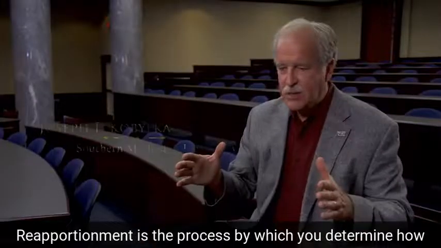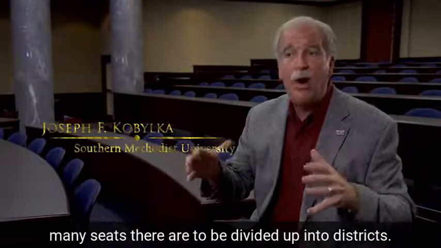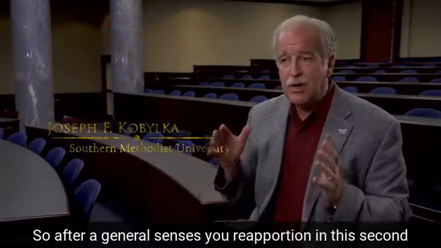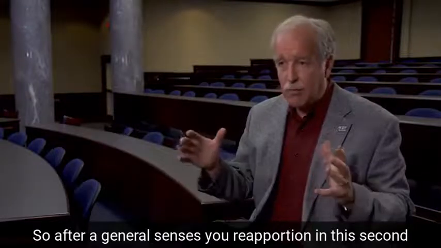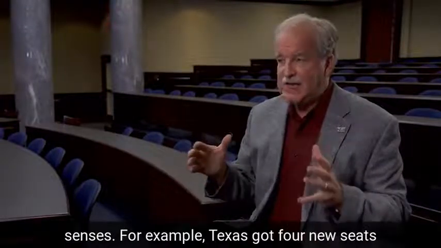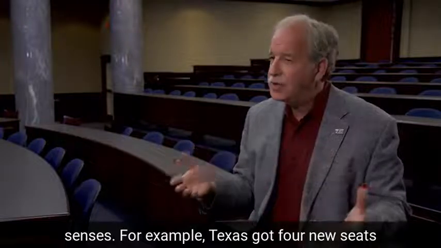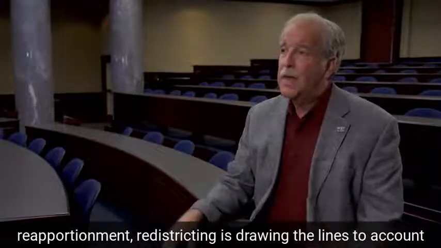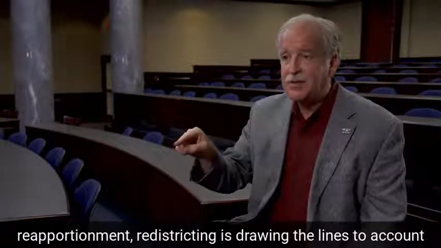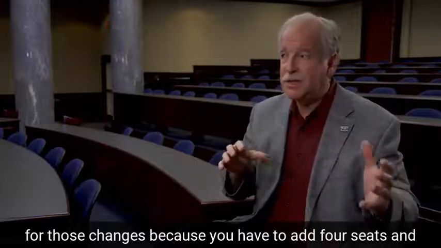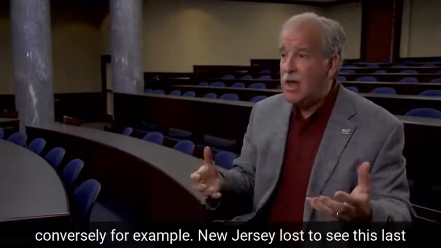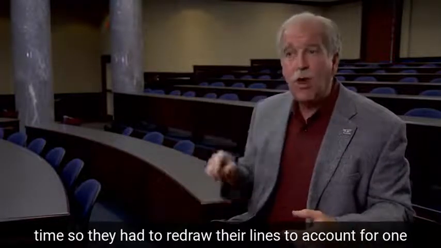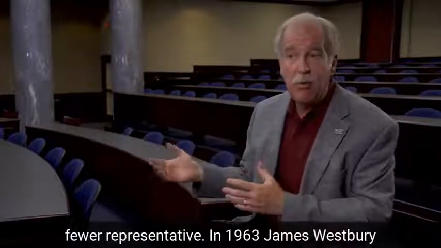Reapportionment is the process by which you determine how many seats there are to be divided up into districts. Okay? So after a general census, you reapportion. In this census, for example, Texas got 4 new seats, I believe, in the House of Representatives. So that's reapportionment. Okay? Redistricting is drawing the lines to account for those changes, because you have to add 4 seats. And conversely, for example, New Jersey lost a seat this last time, so they had to redraw their lines to account for 1 fewer representative.